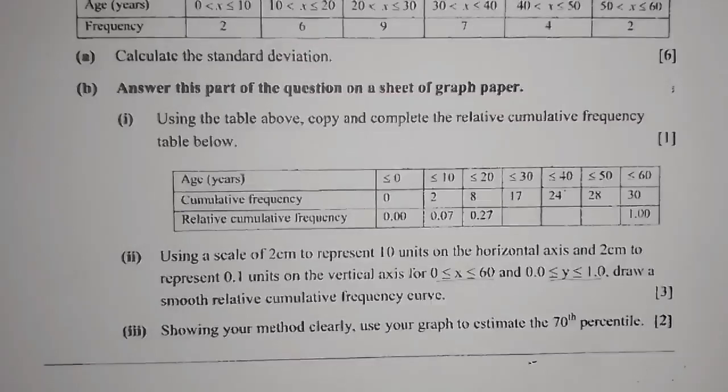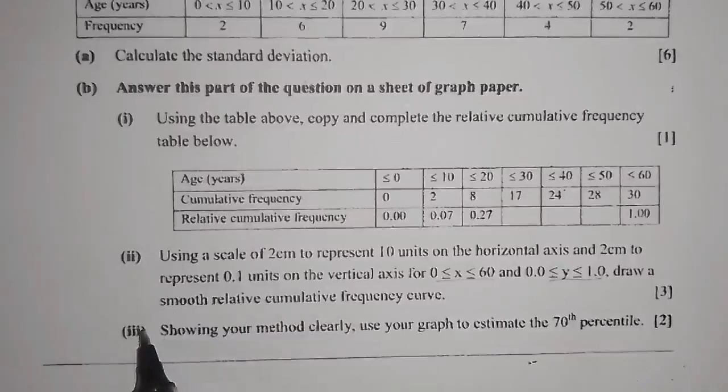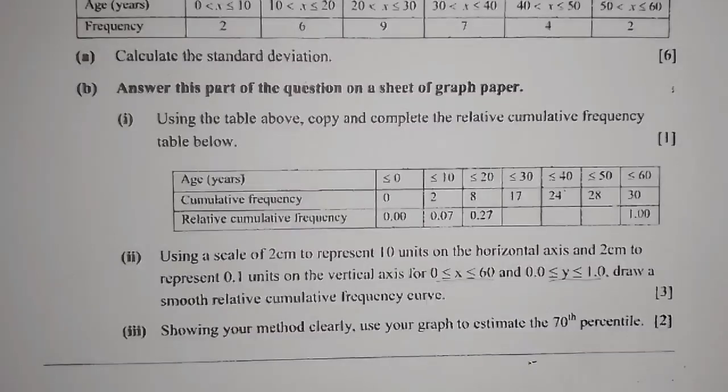But if you're watching this without watching the first part, I encourage you to first go back and watch the first part, so that you can come back and be able to answer the remaining two questions, which is this one and this one for the graphing part.